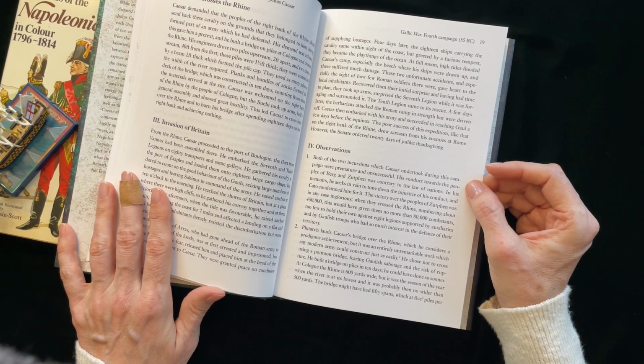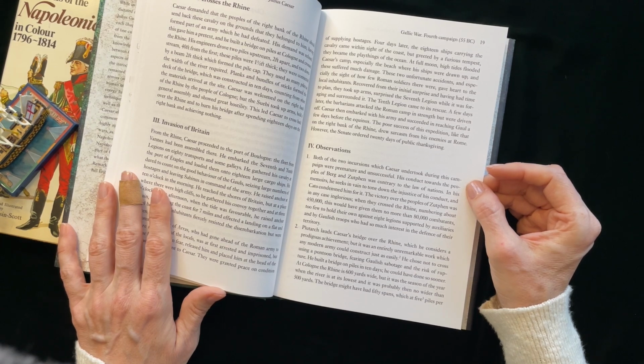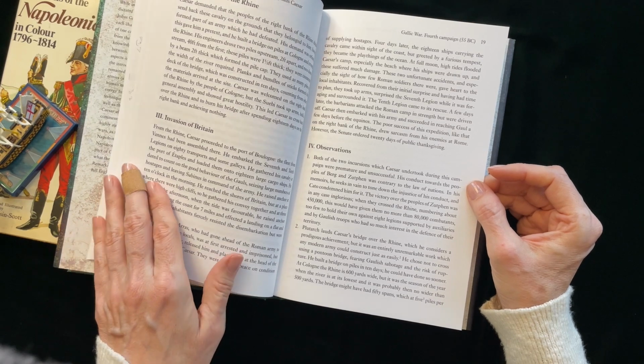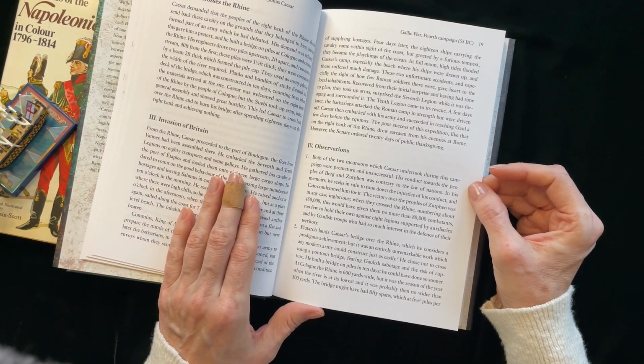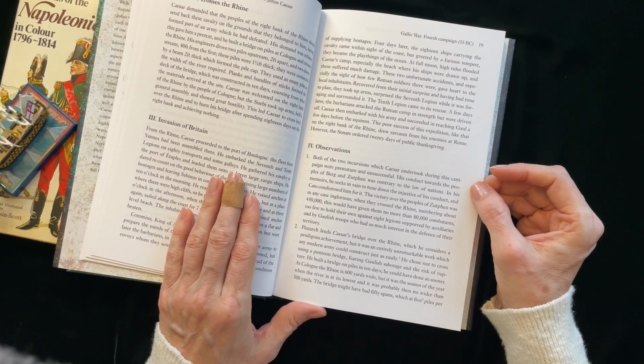The victory over the peoples of Zutphen was in any case inglorious. When they crossed the Rhine, numbering about 450,000, this would have given them no more than 80,000 combatants, too few to hold their own against 8 legions supported by auxiliaries and by Gaulish troops, who had so much interest in the defense of their territory.